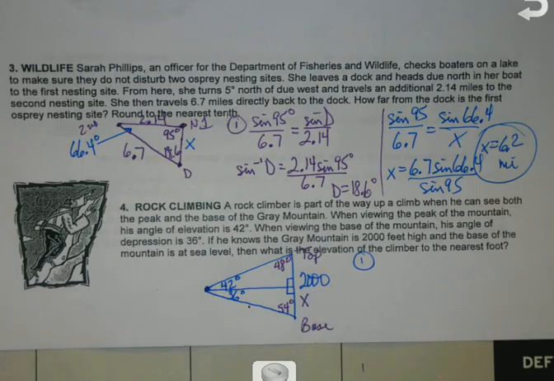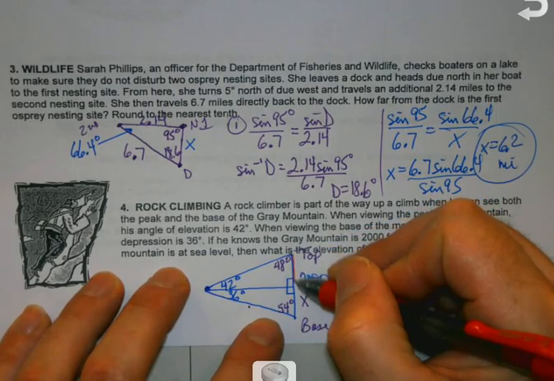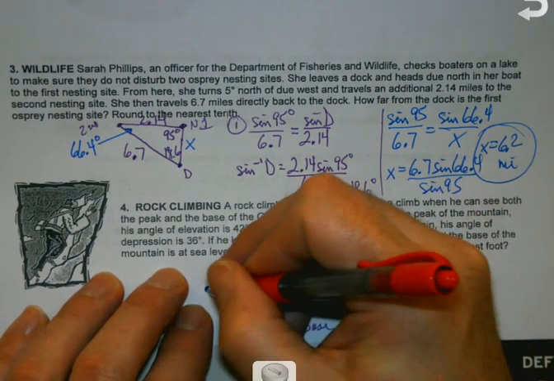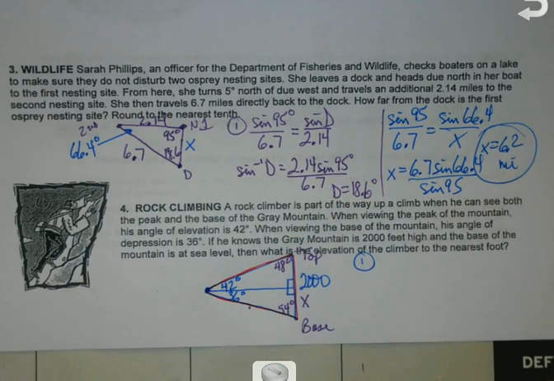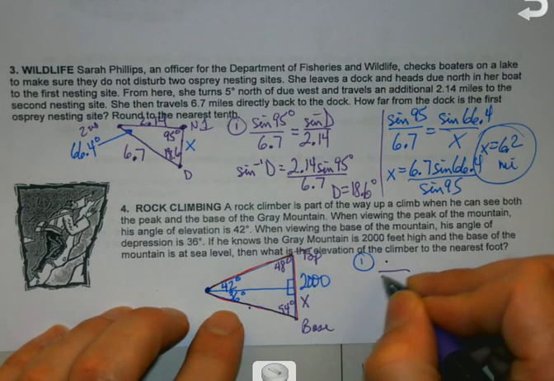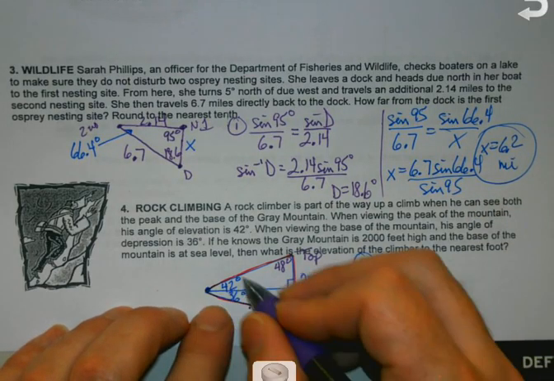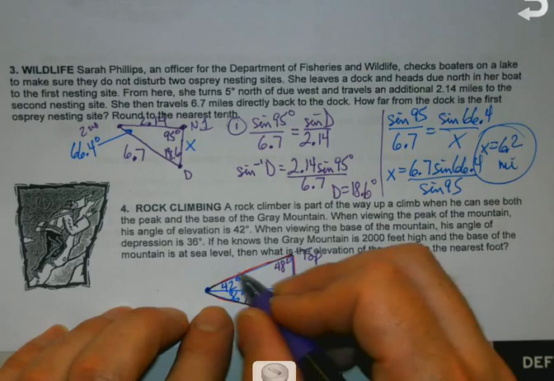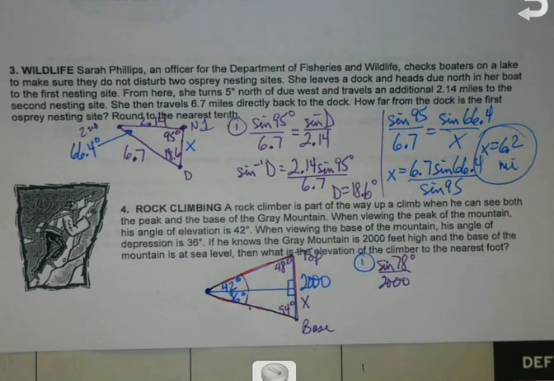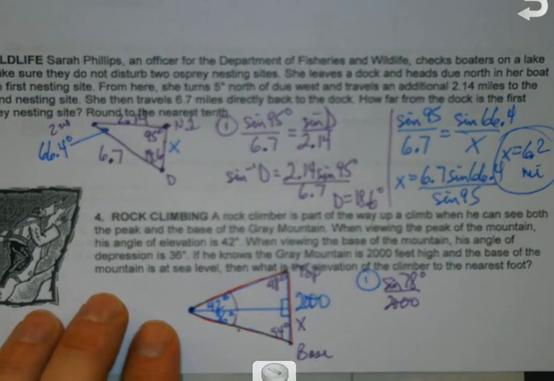Okay, here's what I have to do. I've got to look at these as separate triangles. I've got this really big triangle along the outside. And what do I know from that? Well, I know that I have this side, and I have the angle opposite that side, this 42 and 36, which is the sine of 78. Okay, I'm going to zoom in a little bit here to try and make this a little bit easier for you to see.